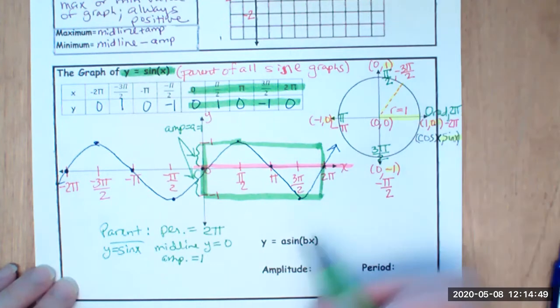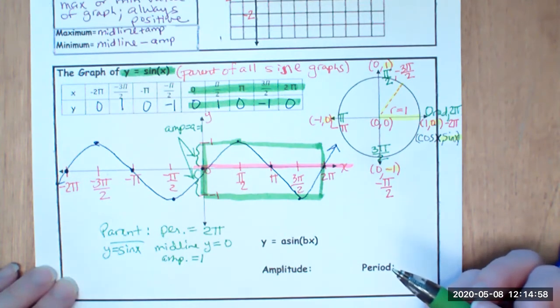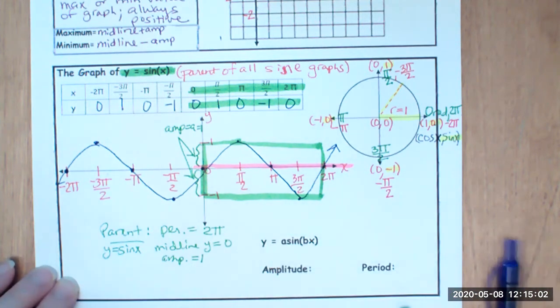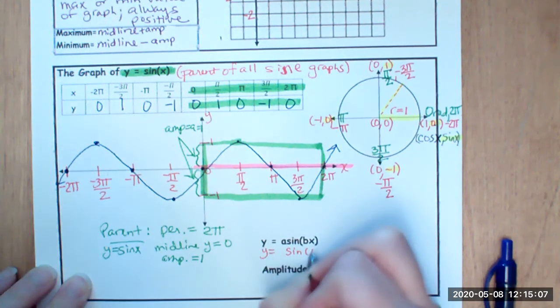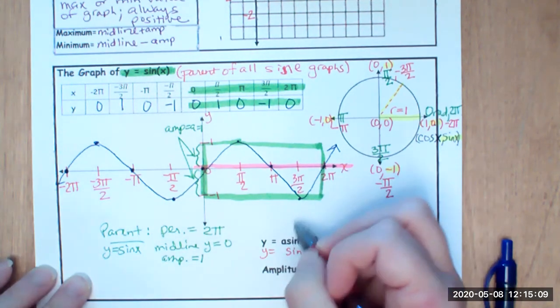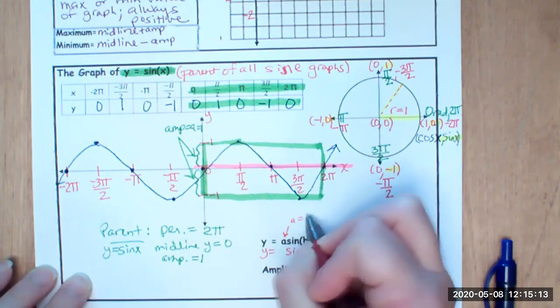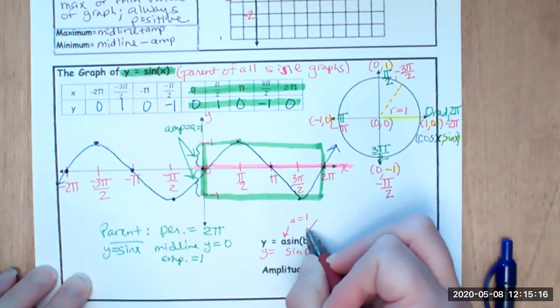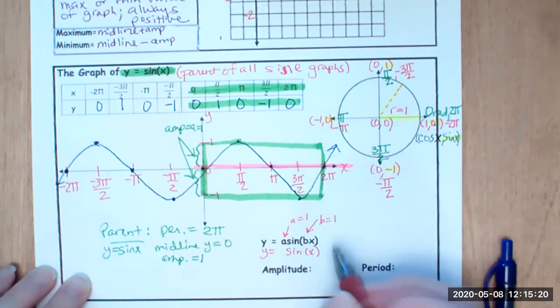Okay, so here's a typical equation. This is the formula we would use when we don't have any horizontal or vertical translations. That we'll see when we get to section 7.6. And so you can see here how this fits in. y equals sine of x. In this case, you can see for the parent, a equals 1. And for the parent, b is equal to 1. So what is b in this case?